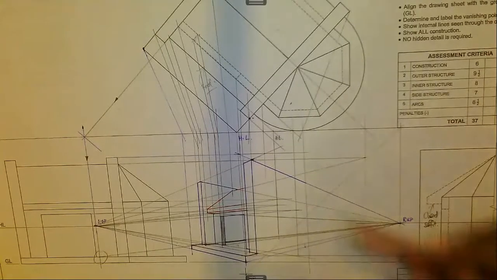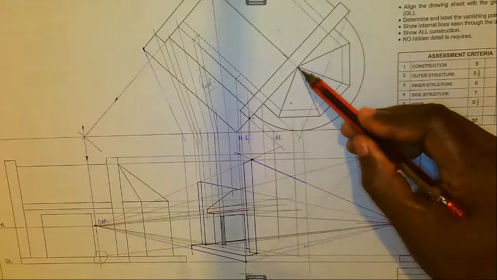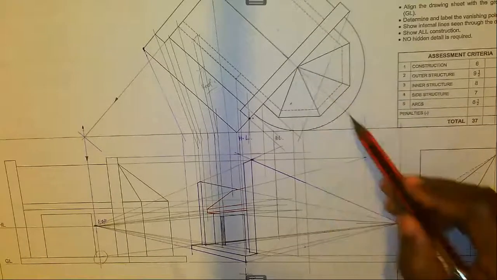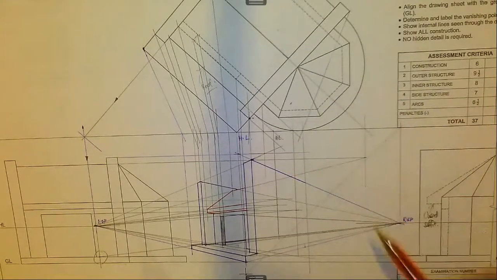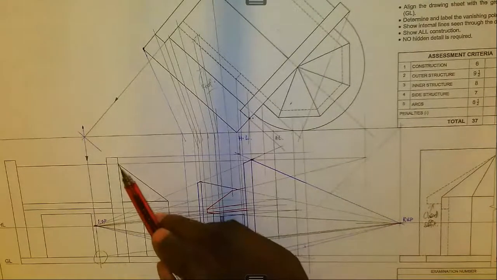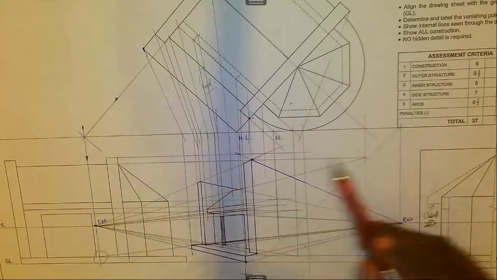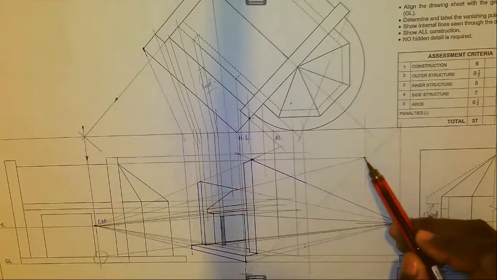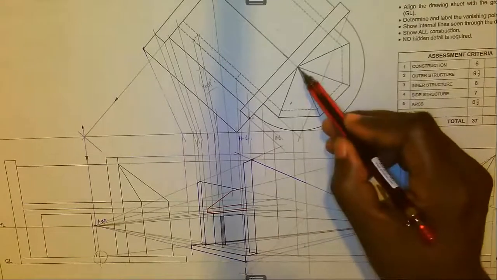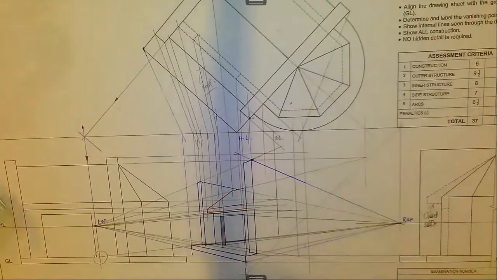The first point that we require is this one. I've already projected to hit the picture plane. Then what we want now is the actual height, which is there. So that part is not going to change, but we need now to locate this one from the SP. That is now critical.